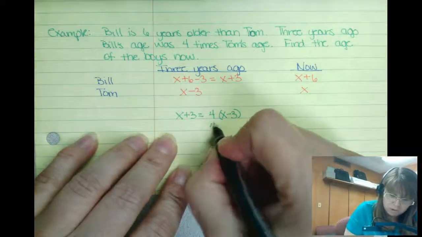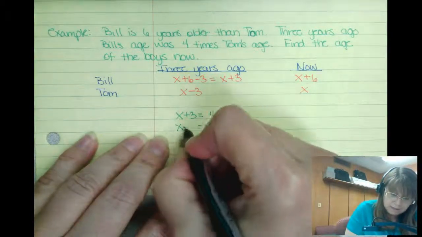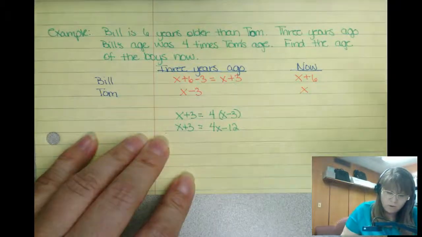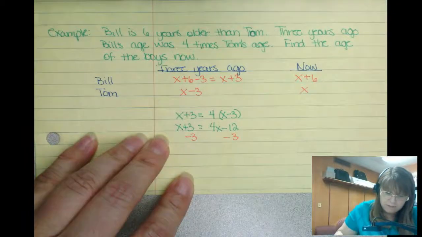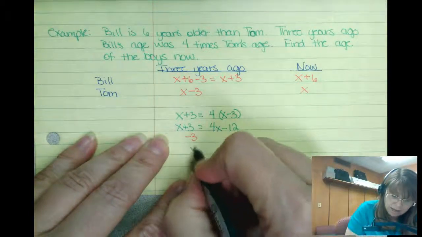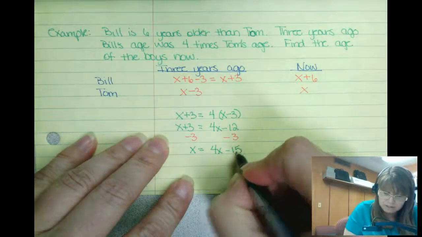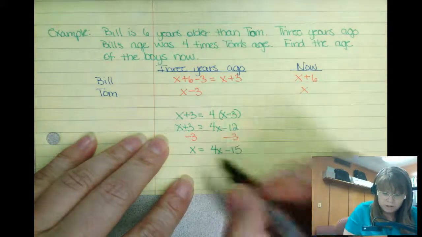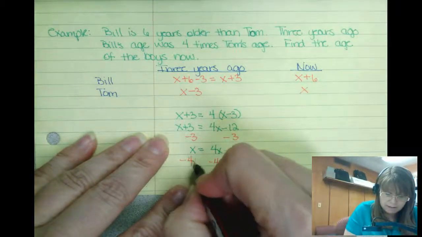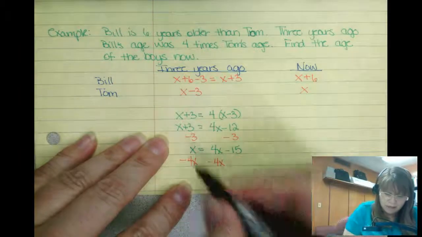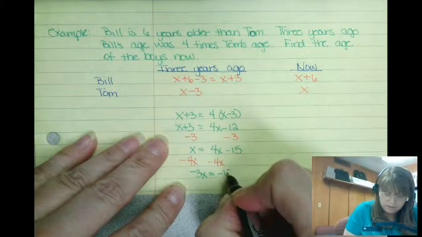Use the distributive property. X plus 3, subtract 3. This gives me X equals 4X minus 15. I'm going to subtract 4X, and then negative 3X equals negative 15.